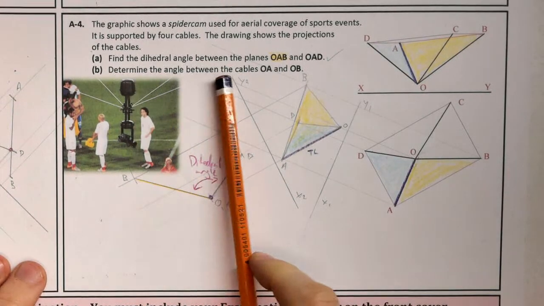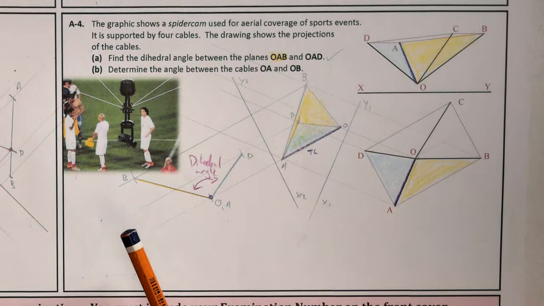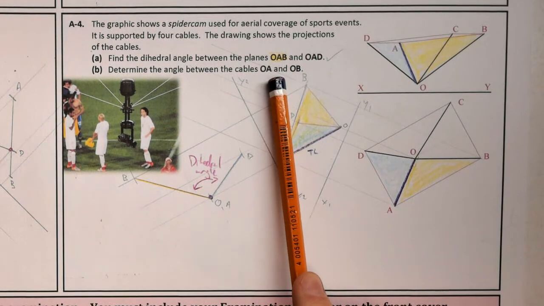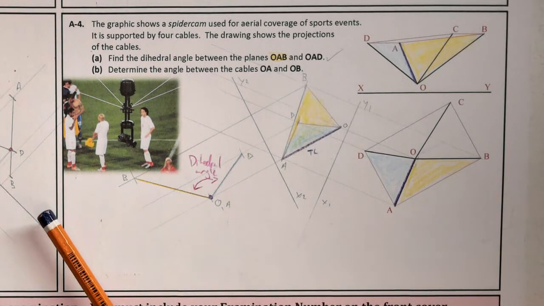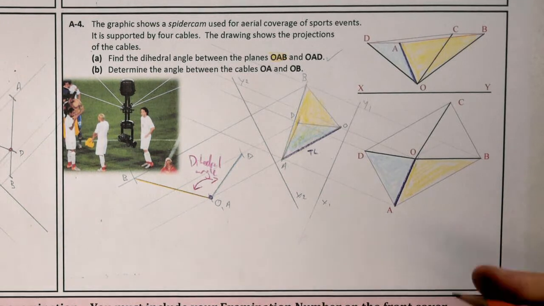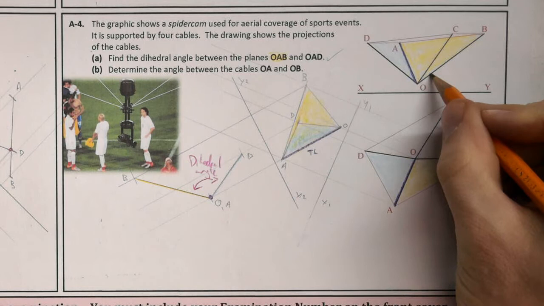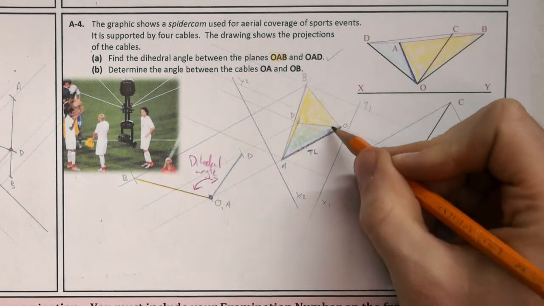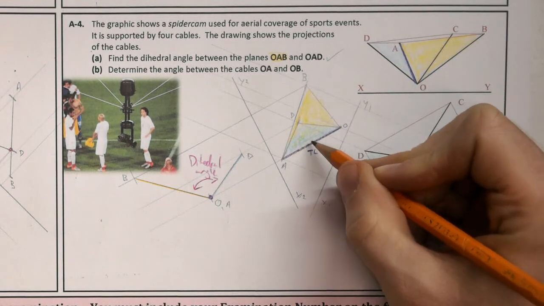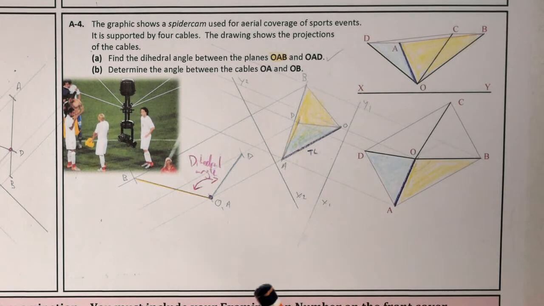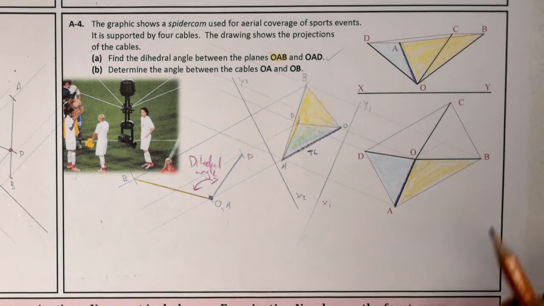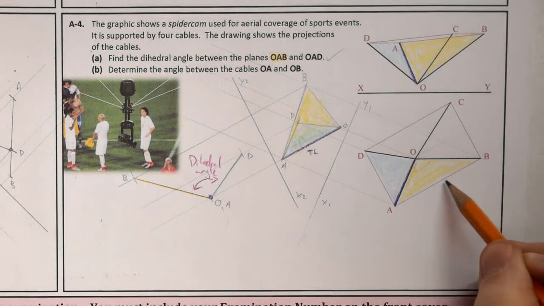Part B then, determine the angle between the cables AO and BO. So they want us to find this angle here. What they essentially want us to do is find the true shape of this surface.